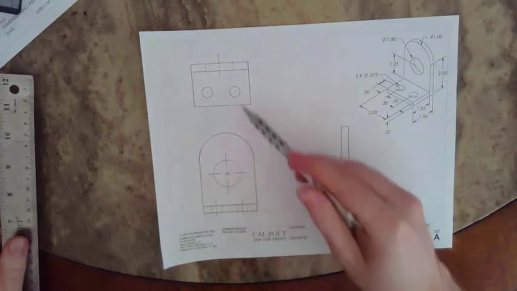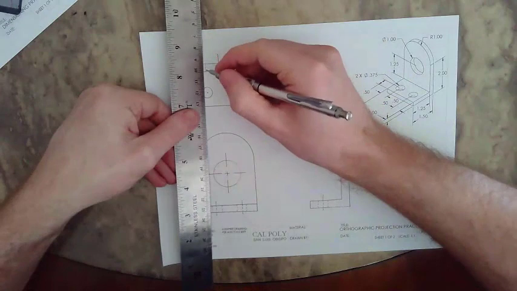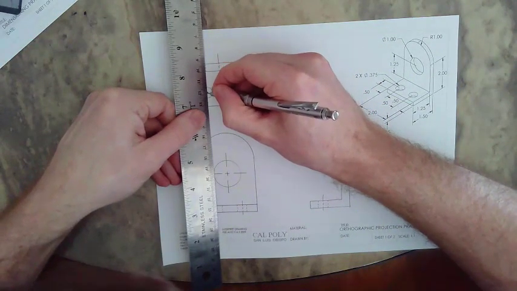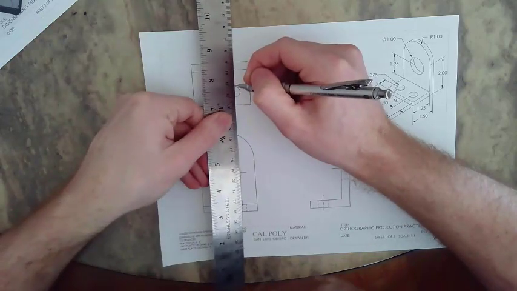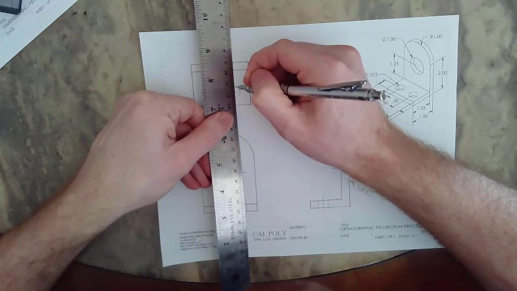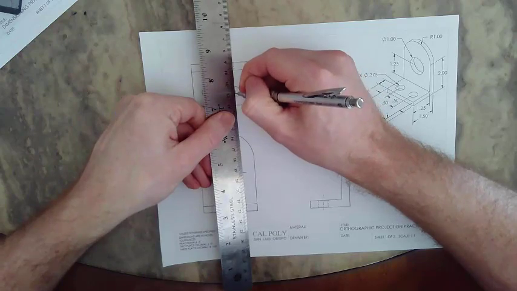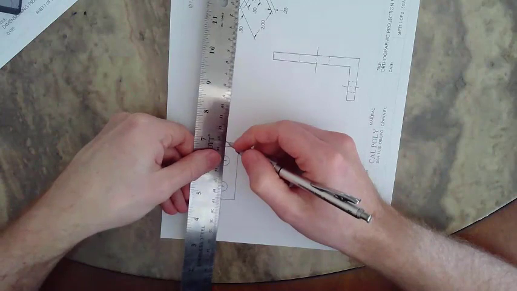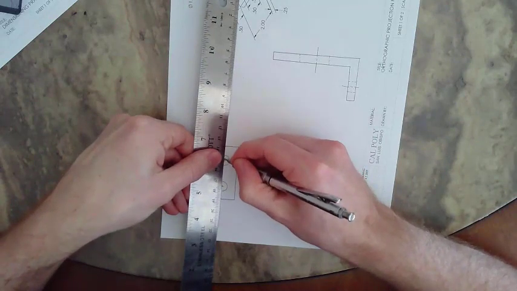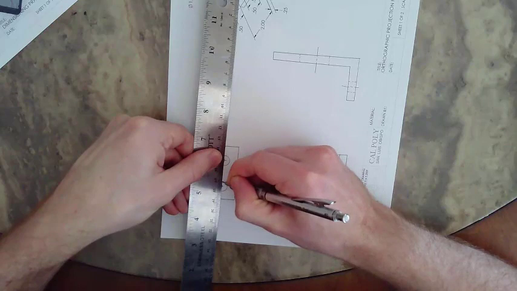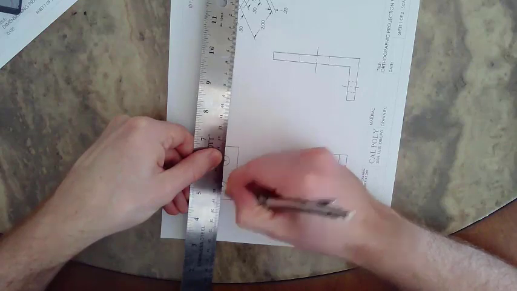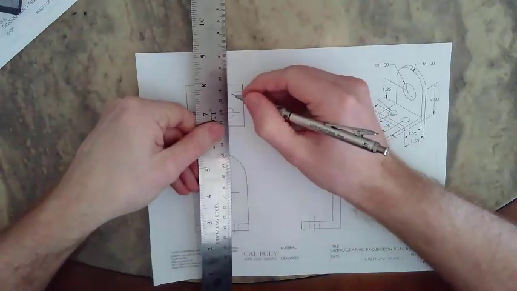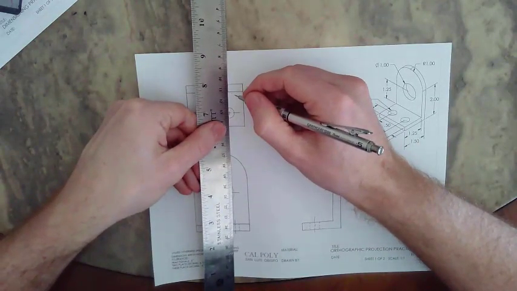Next, I'm going to do the center marks for these two holes. So they are in line again. Everything is projected. Do my little cross. And I forgot to do the extension lines over here.